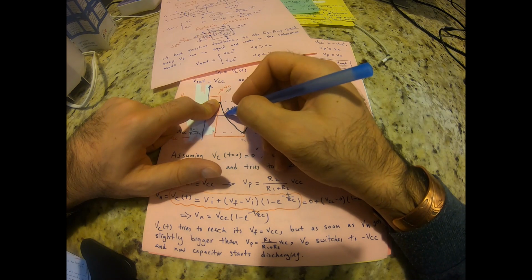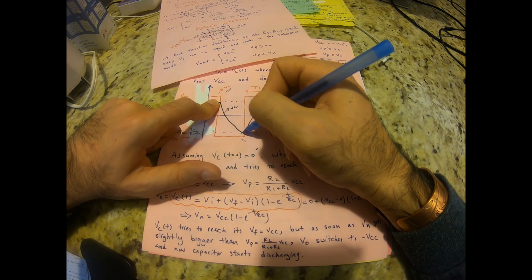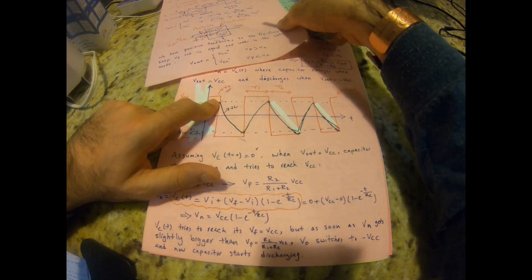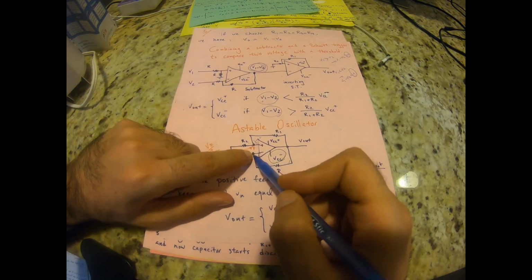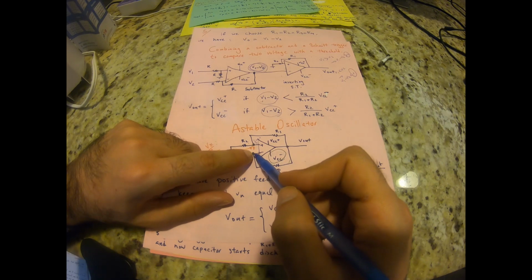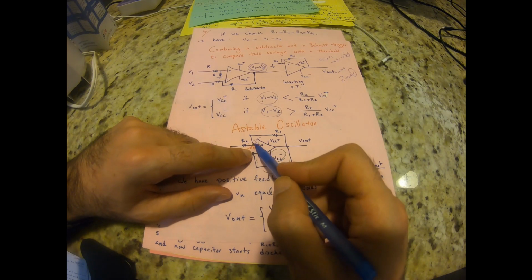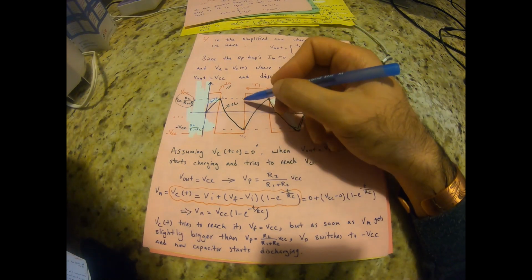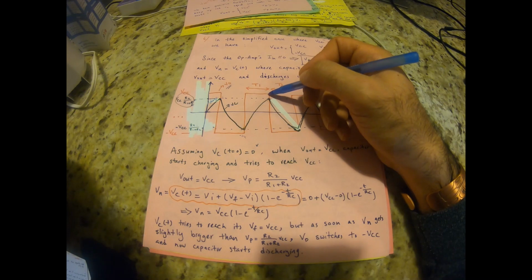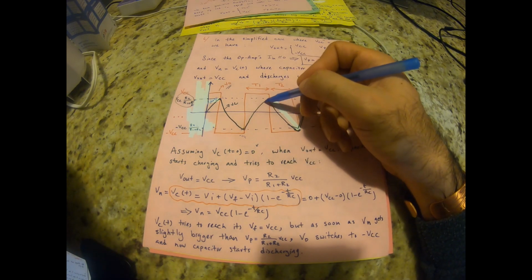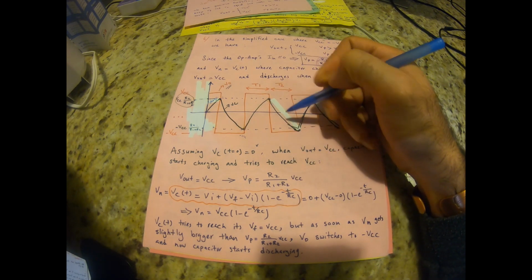The capacitor starts discharging, but again the same thing happens. The capacitor voltage starts decreasing up to a point that it gets smaller than VP. So VP gets bigger than VN, and the output voltage at this point jumps back to positive VCC. So the capacitor starts charging again, and this story continues.